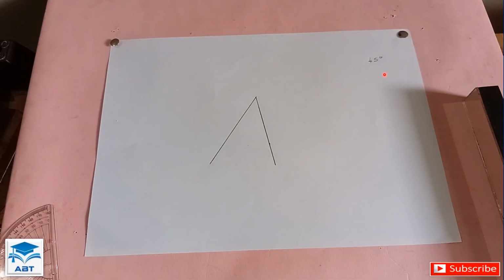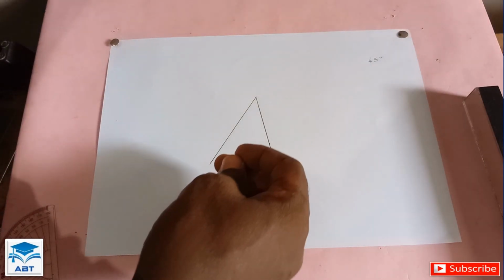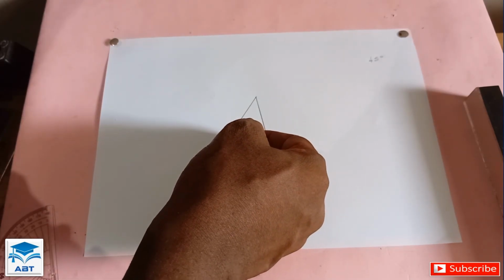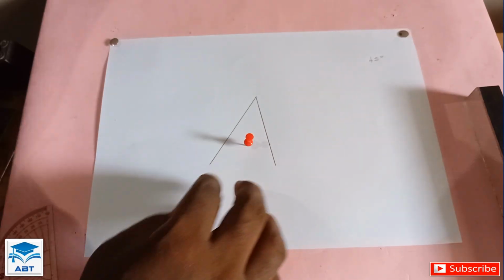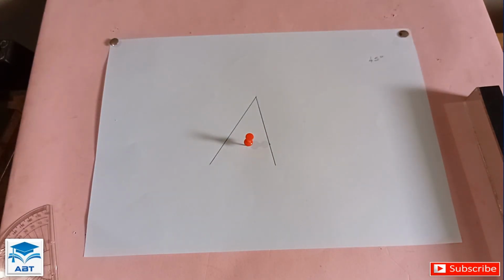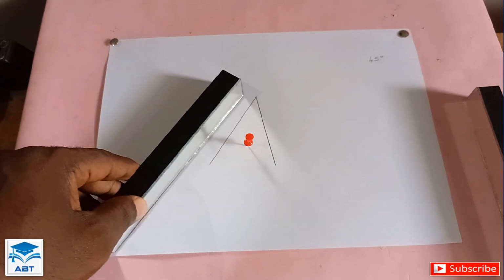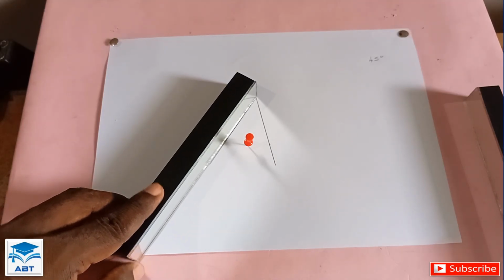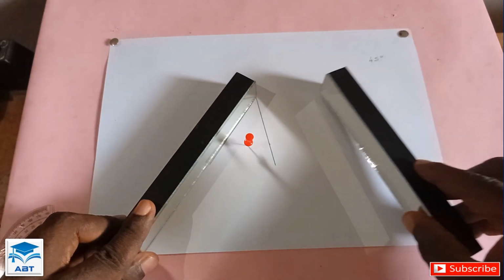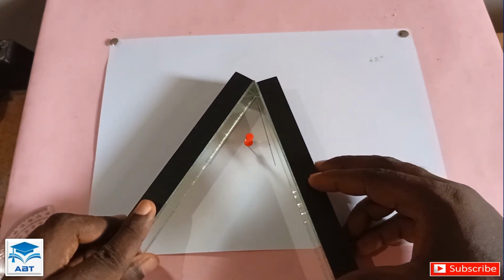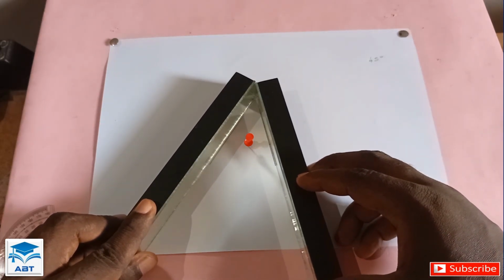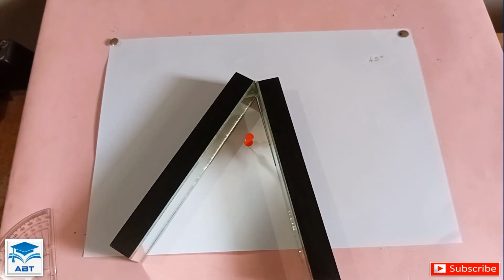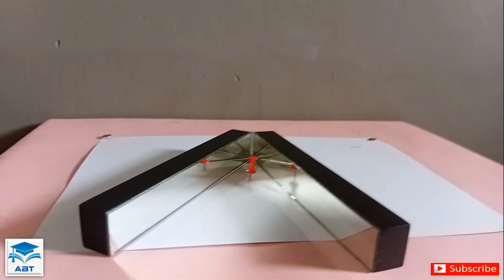We change the angle to 45 degrees. Fix the optical pin and put the two mirrors on the outlines. Let's check the number of images.